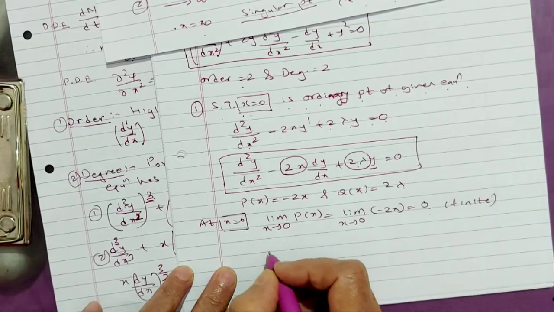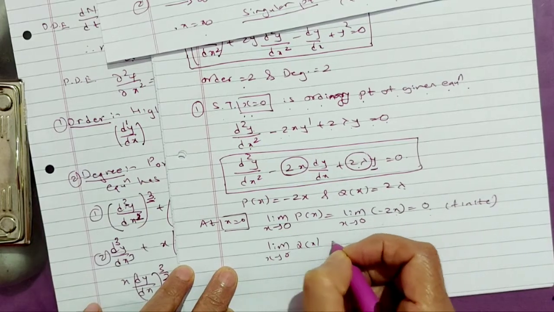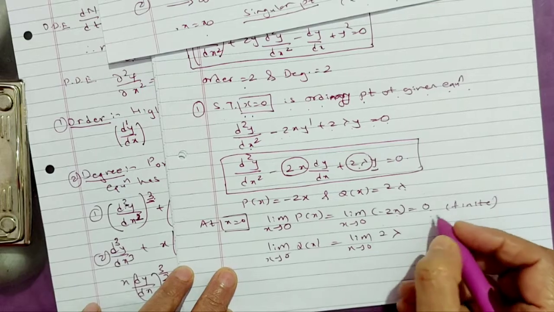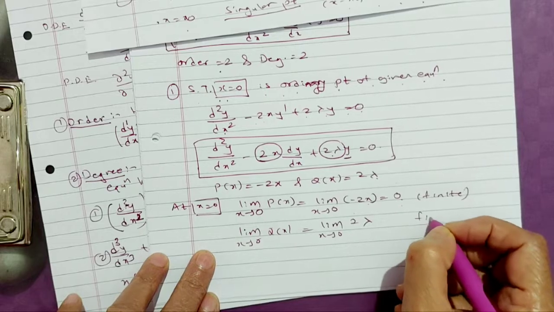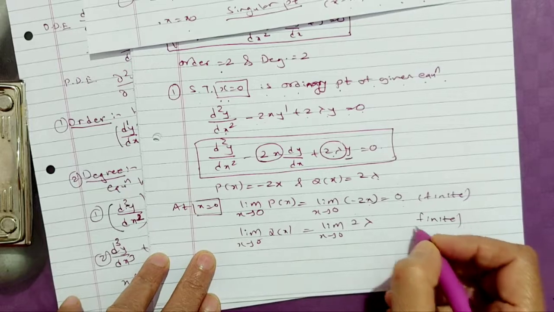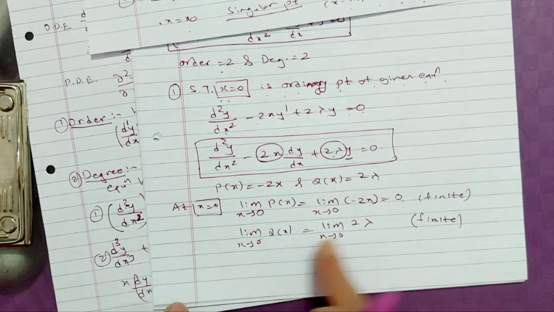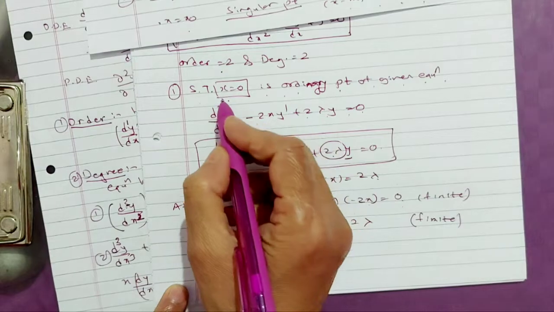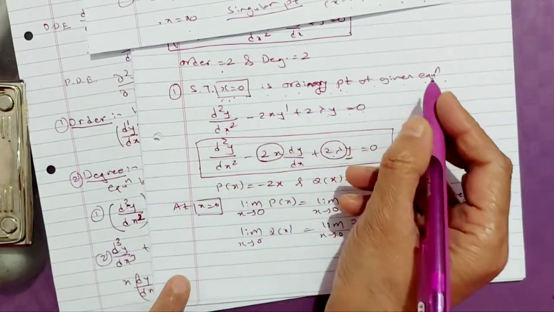Similarly, limit x tends to 0 of q of x will be limit x tends to 0 of 2 lambda. This will be again finite, because there is no x term over here. So this is 2 lambda only. Correct? This is finite. So as p of x and q of x are finite at x tends to 0, hence the given point x is equal to 0 is an ordinary point of the given differential equation.